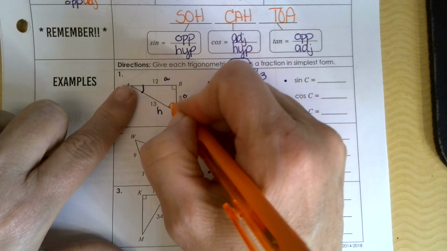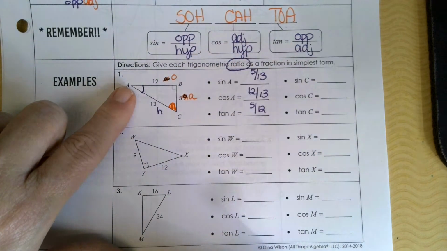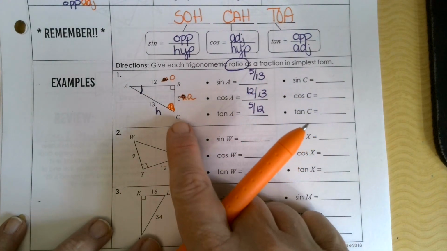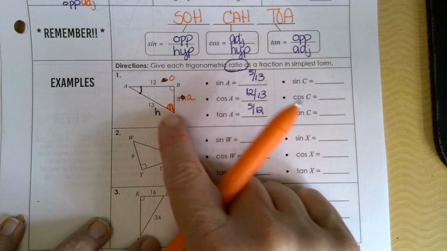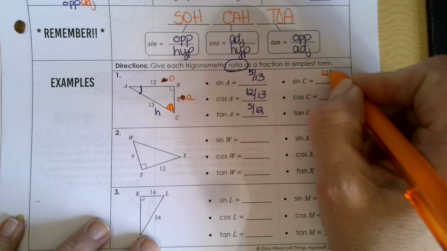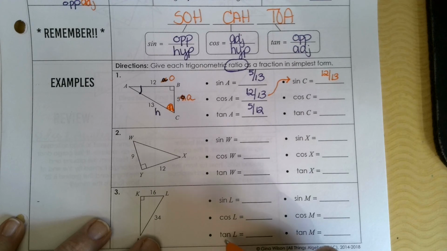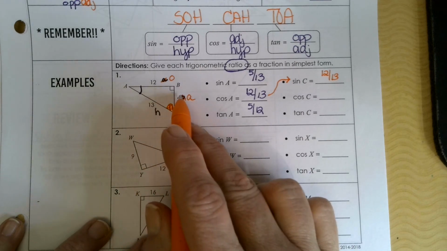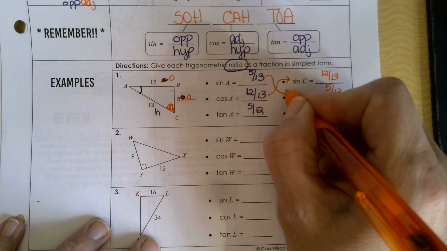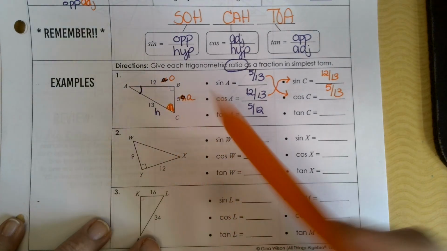If I'm using C as my reference angle, this is now my opposite, this is now my adjacent. Adjacent is touching, opposite is across from. So that means sine of C is going to be 12 over 13. Well, what do you notice? They should be the same. Cosine is going to be 5 over 13, adjacent over hypotenuse. And there's that connection. Tangent is going to be opposite over adjacent, 12 over 5.